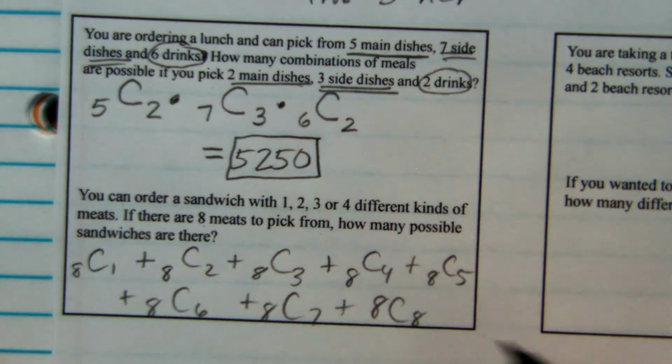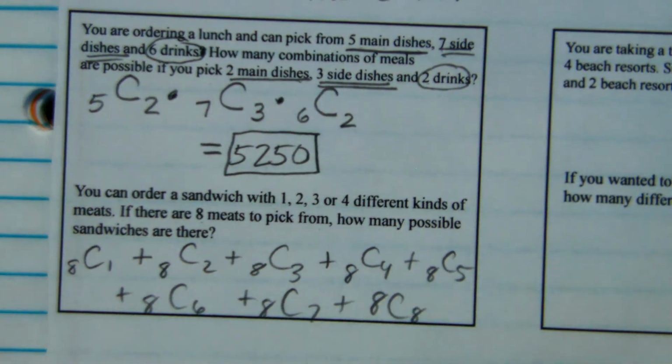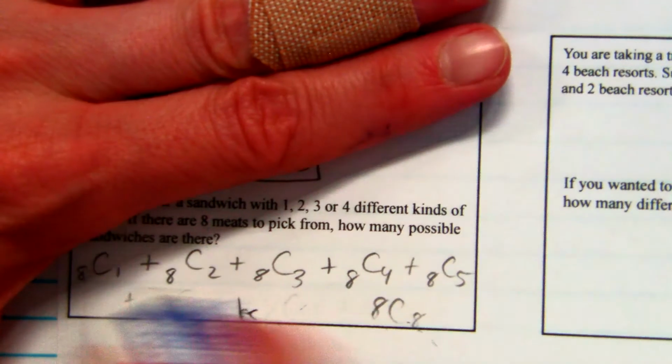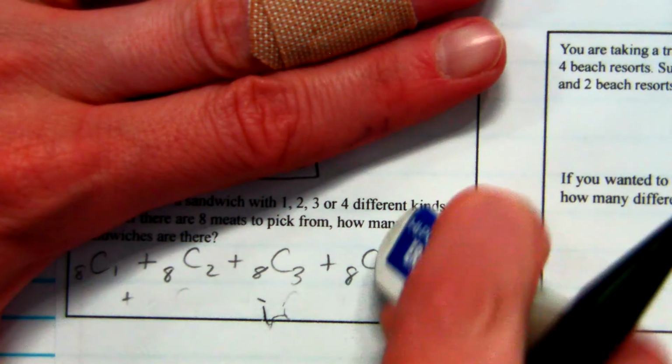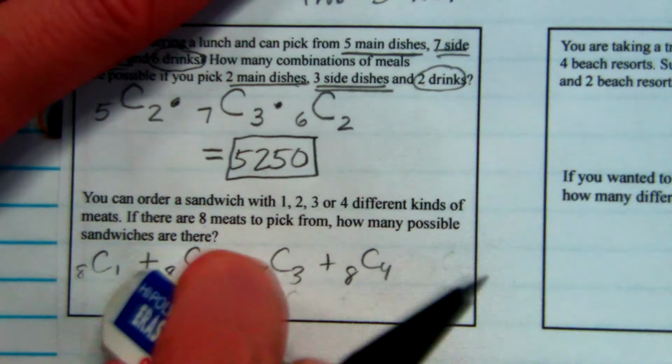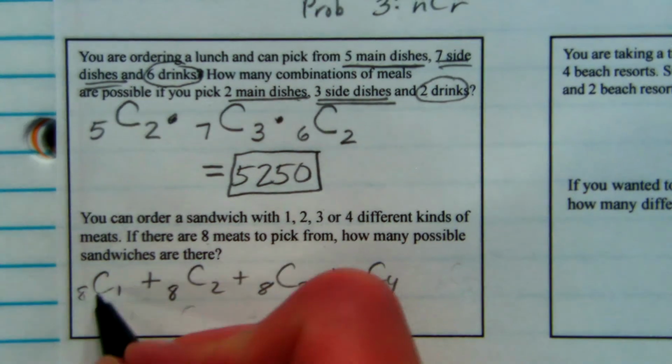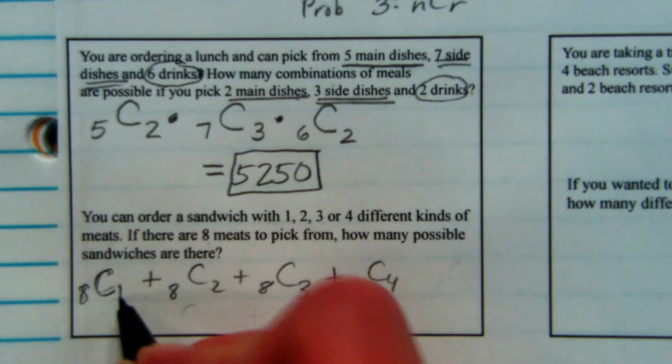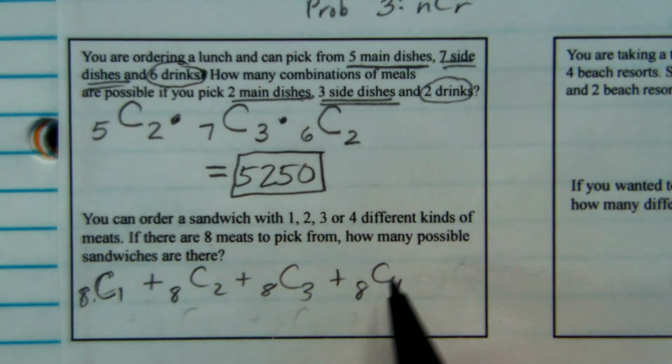8 choose 8. Yeah. Only 4. Oh, it's only 1 through 4. Thank goodness. I just kept going. You're right. It only goes to 4. I should pay attention. And so this would be one that I would probably just type into the calculator. If you want to do each of these separately and add them, you can.